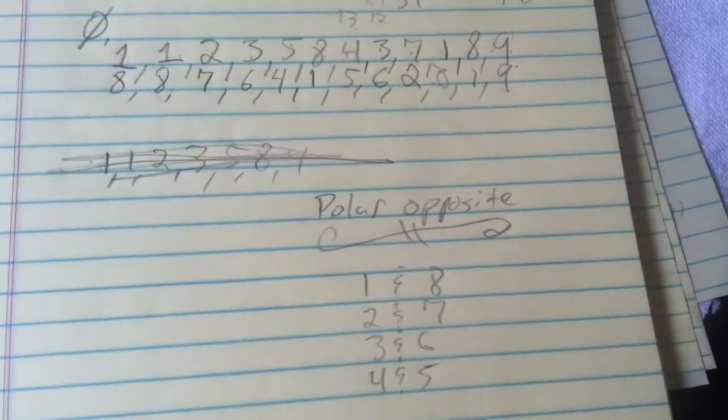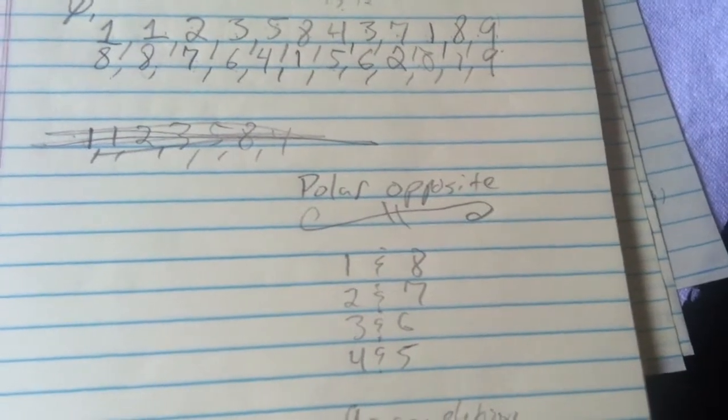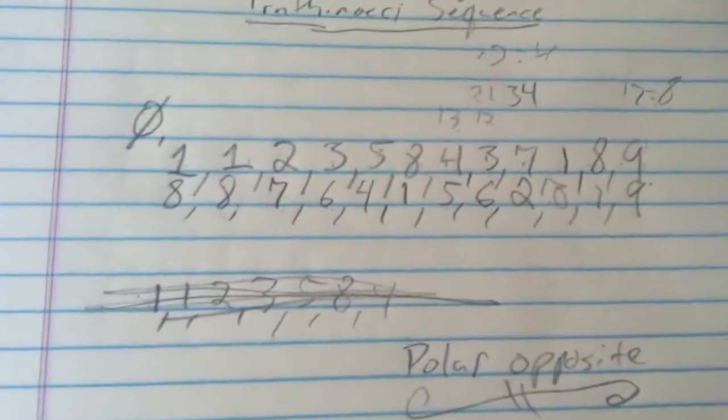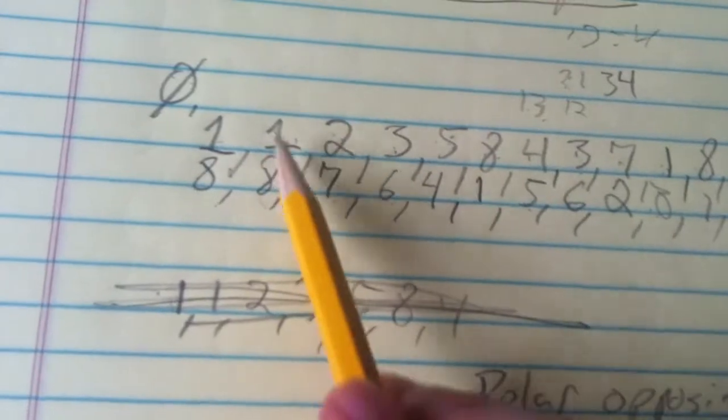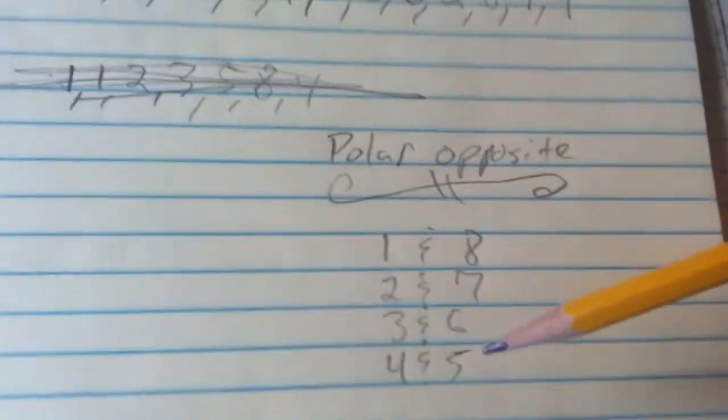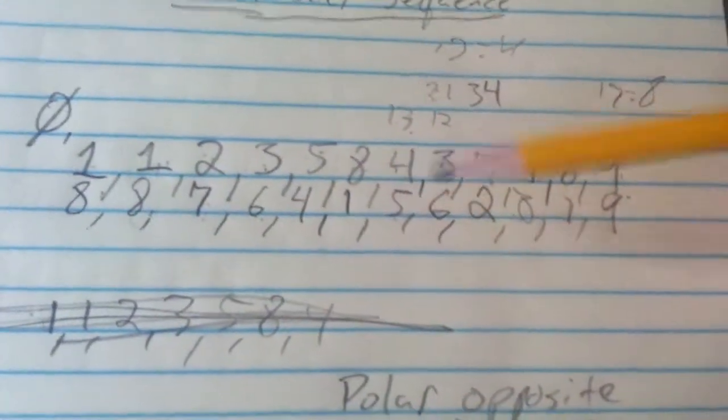You remember on the multiplication table they were each other reversed. But look, you see it? 1 and 8 are polar opposites. 8 and 1 are polar opposites. 2 and 7 are polar opposites. 3s and 6s are polar opposites. 4s and 5s. So the polar opposites are above and below on this Fibonacci sequence.